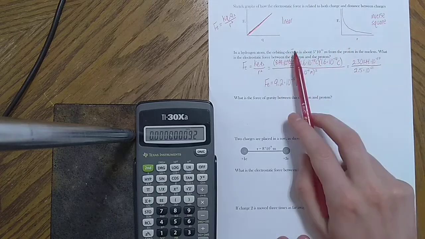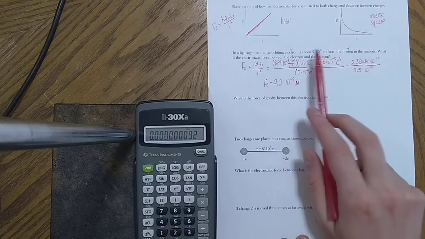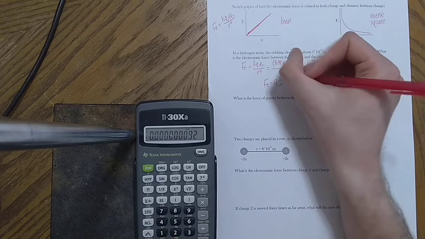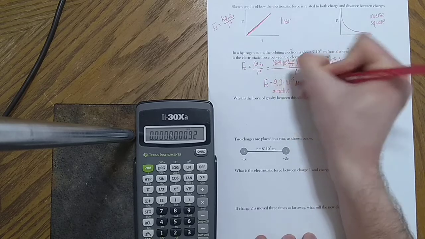Now, why did I write down that one's negative, one's positive up here? I'm not going to change the sign of this at all. All that is to do is to tell us whether this is attractive or repulsive. Are the electron and the proton attracted to each other, or are they repelled by each other? The answer, obviously, is they're attracted to one another. So I'm just going to write down that this force is attractive.